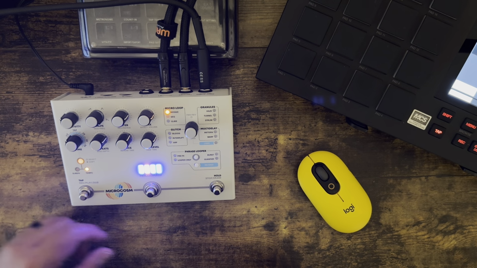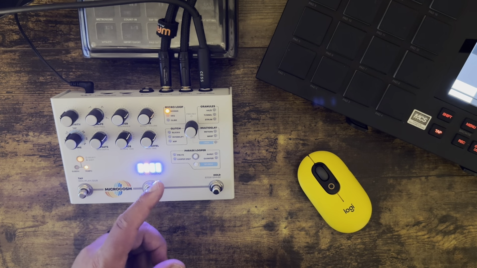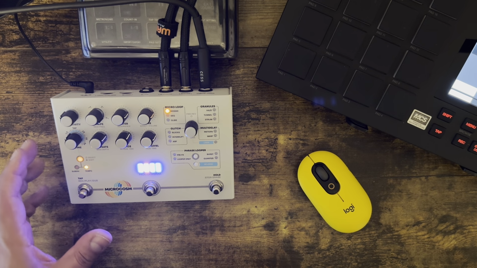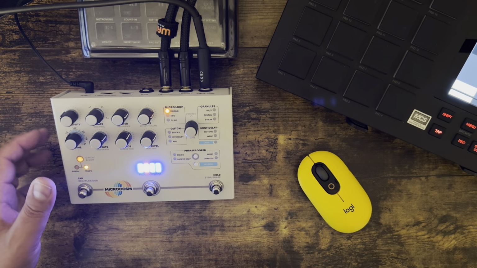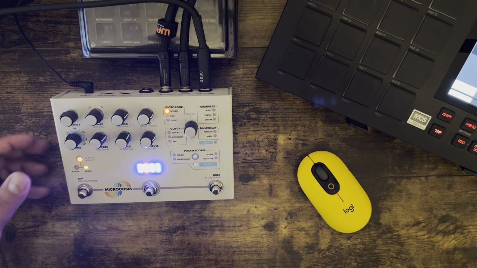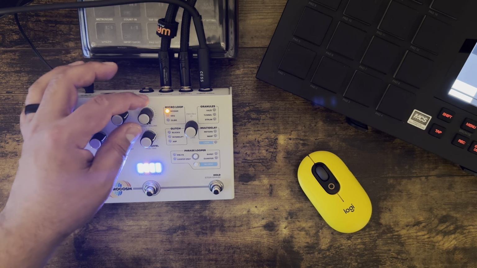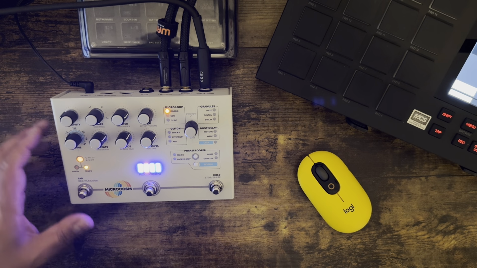And I think the answer is it only is worth it if you're using it in a live setting, maybe, or you prefer having the hands on, maybe.